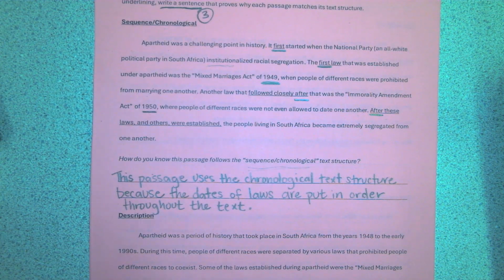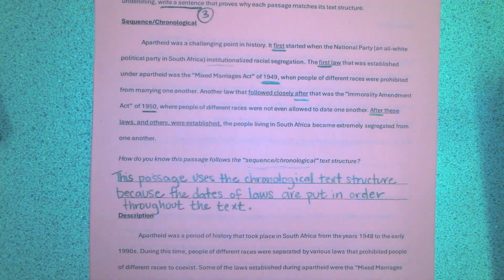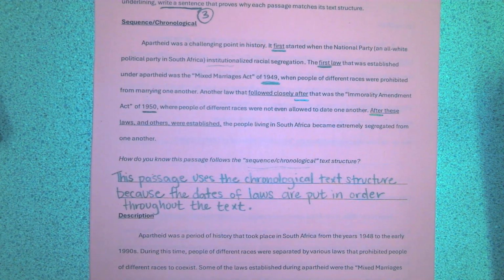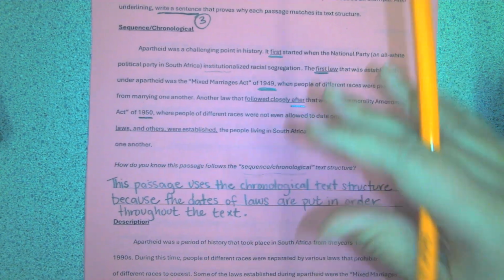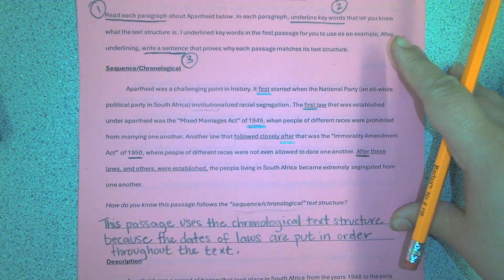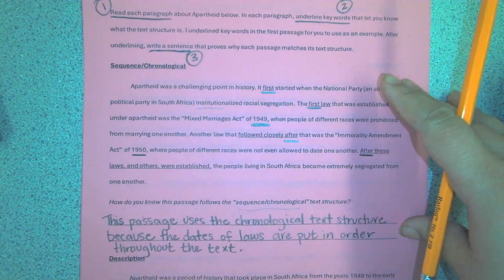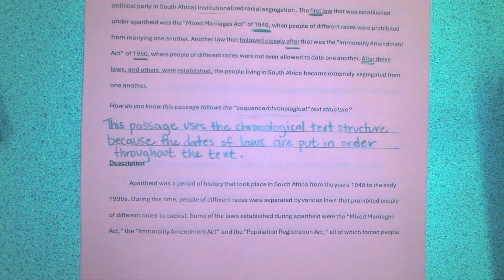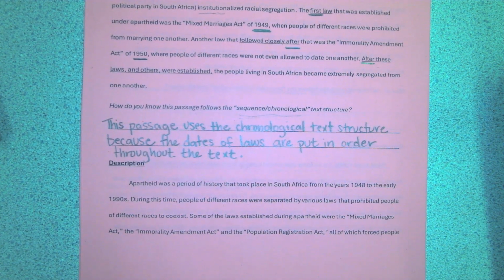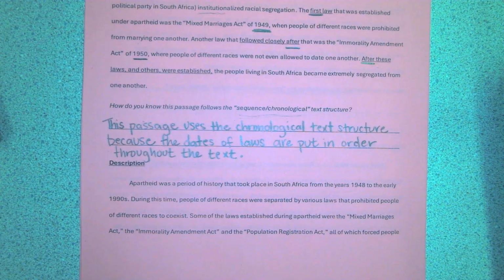I'm going to go through one more example on this assignment with you, and then I'm going to let you try this on your own or with a partner. So if you are feeling like you understand the assignment from here and you want to give it a try on your own, please do. If you are feeling like I need a little bit more help or a little bit more support, watch me do one more and see if that helps clear up some questions for you.